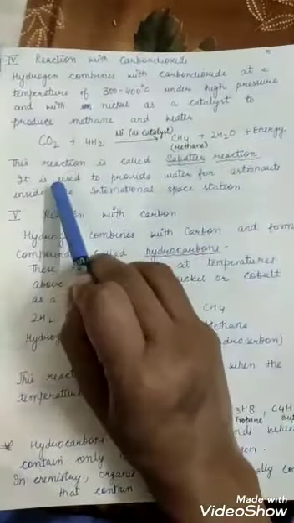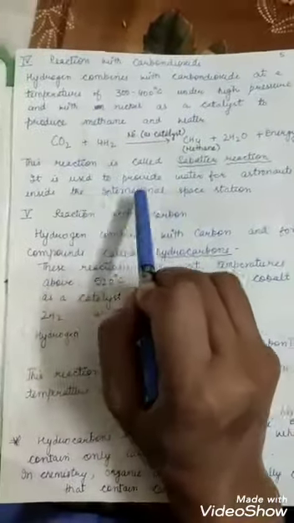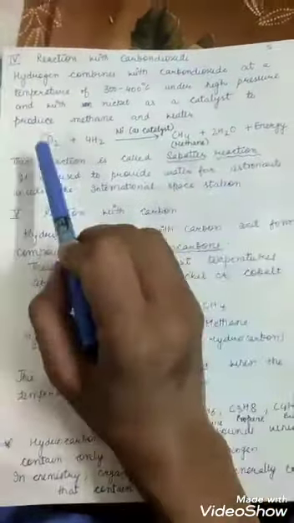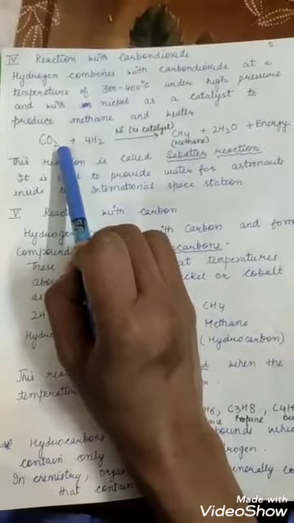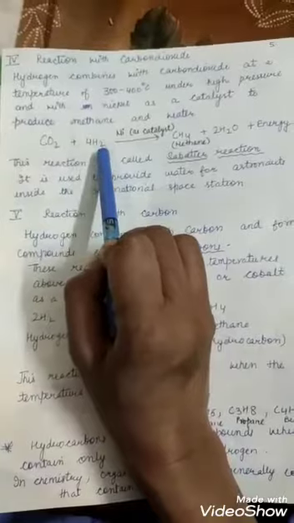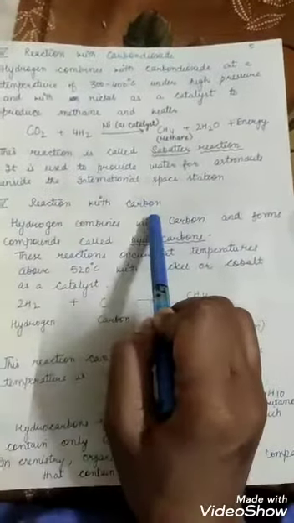This reaction is also called Sabatier reaction, as it is used to provide water for astronauts inside the International Space Station. The carbon dioxide in the reaction comes from the air that the astronauts exhale, and hydrogen is transported from the Earth. Now, the reaction of hydrogen with carbon.